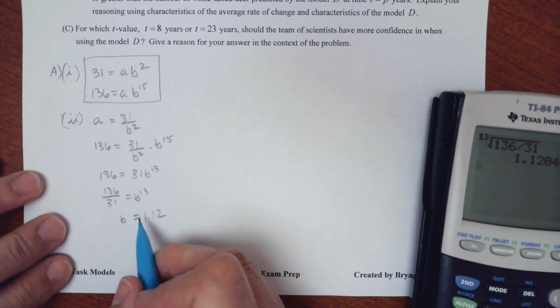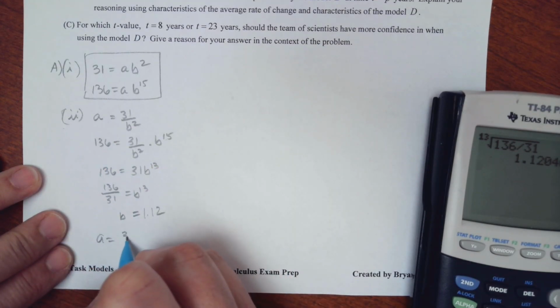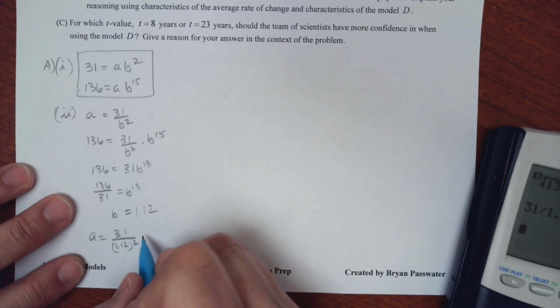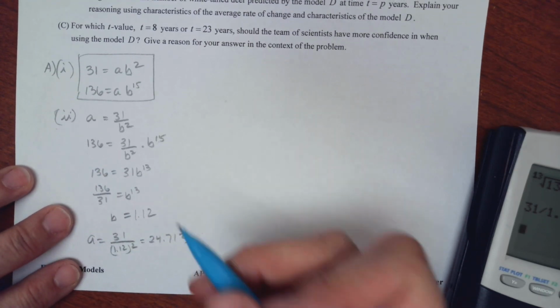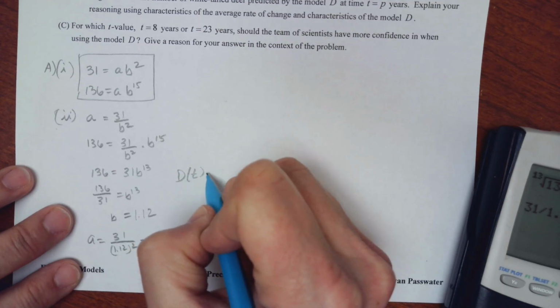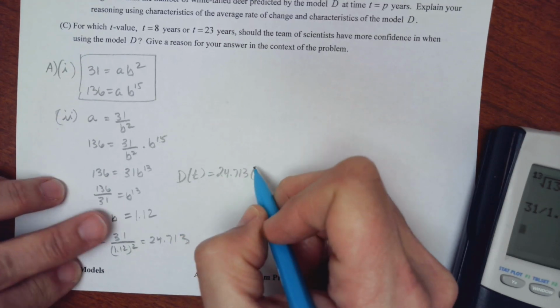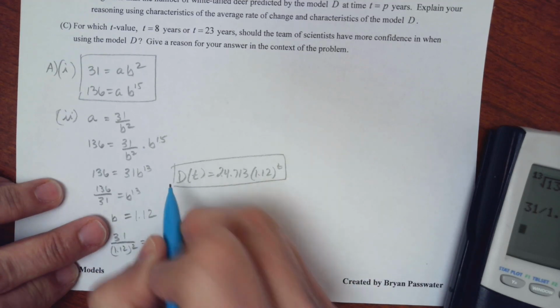Once I know that b is 1.12, I'm going to plug it in here. So a is 31 over 1.12 squared. So 31 divided by 1.12 squared is 24.713. This is my equation for d of t. So d of t is 24.713 times 1.12 to the t. So there's my equation.